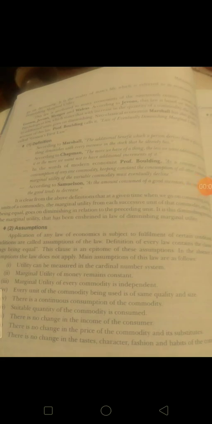Students, now I am going to explain the law of diminishing marginal utility. Law of diminishing marginal utility is the foundation stone of utility analysis. All of us experience this law in our daily life.